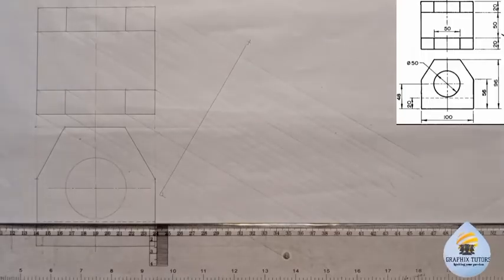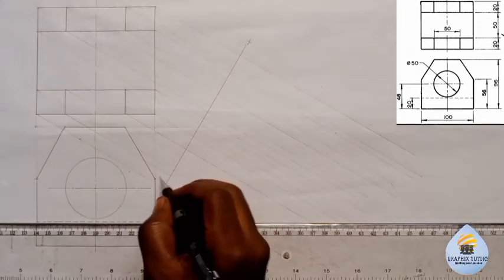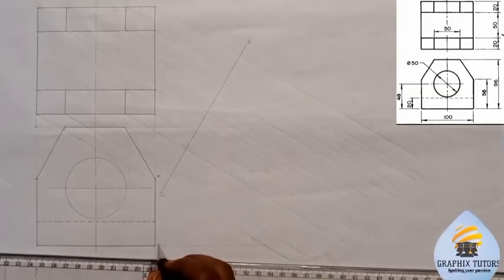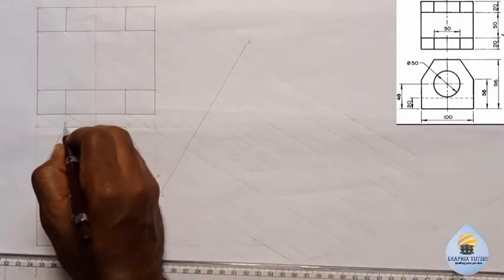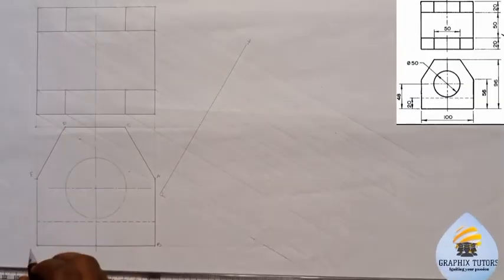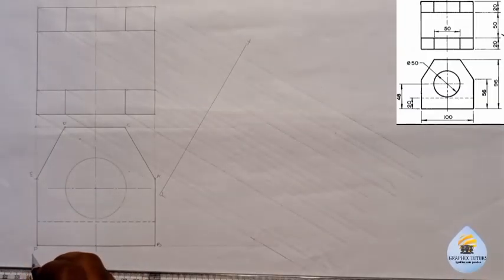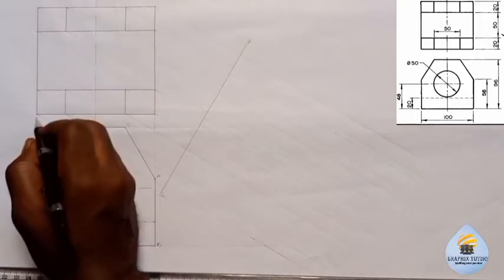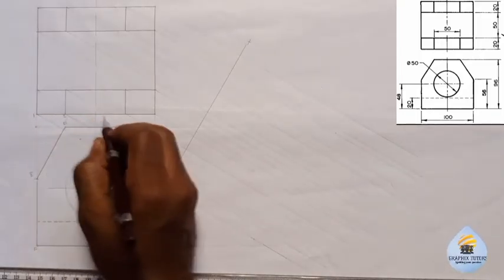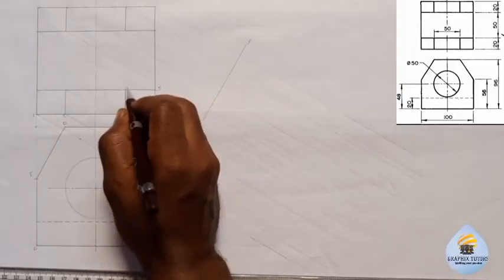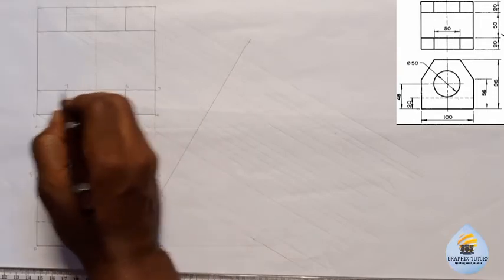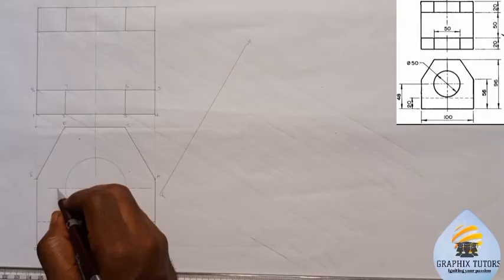Right? Now, the way that will make this work so easy for you, so that you will not make mistakes, is to start tabling them down. You should call here to be A, here to be B, here to be C, here to be D, here to be E, here to be F, right? And this point here to be point 1, point 2, point 3, point 4, point 5, point 6, point 7, point 8, right?